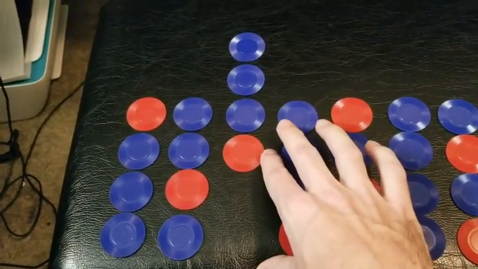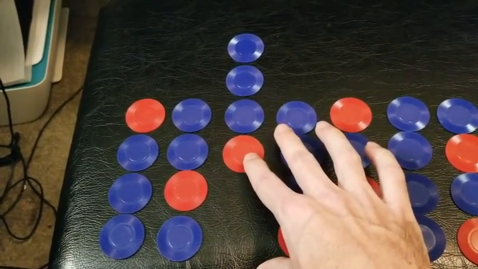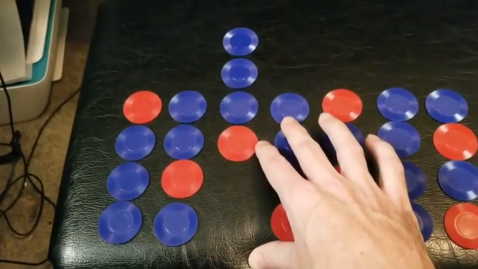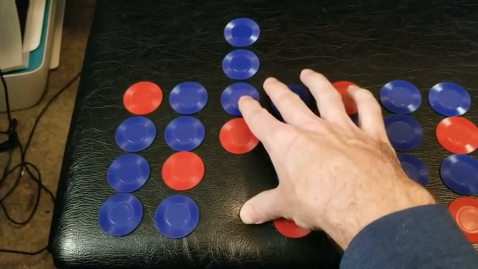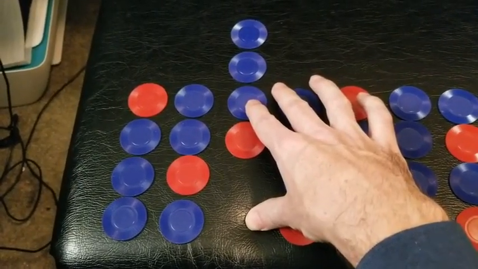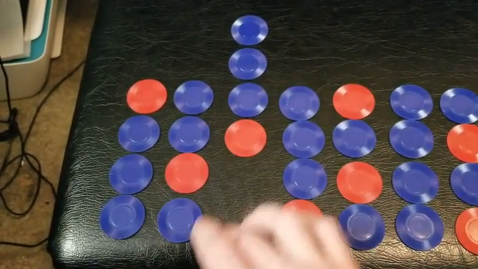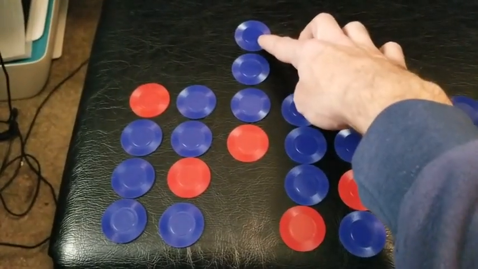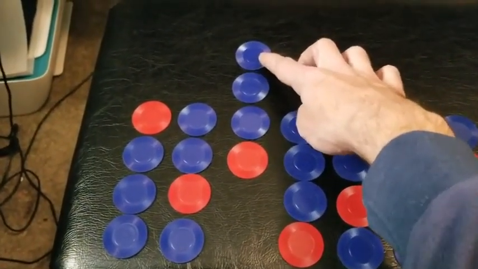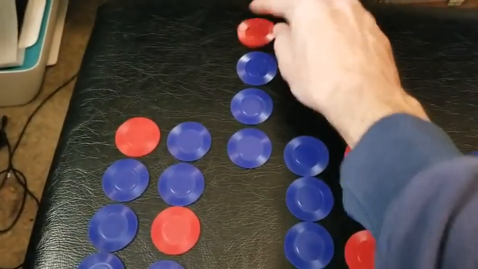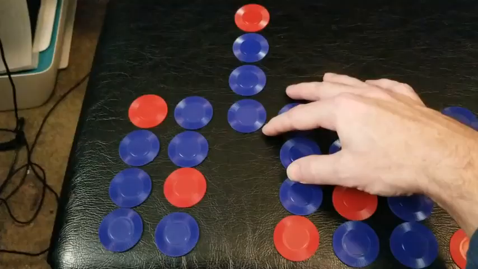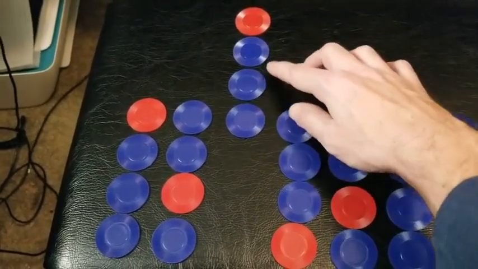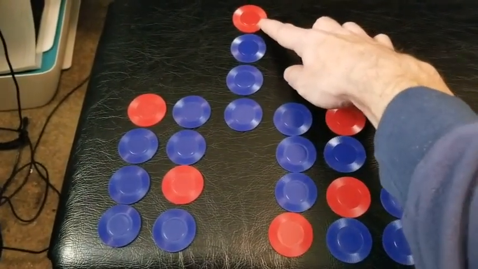Here we have the 4-2-3 position, starting on F flat, A flat, B flat, D flat. And here's our 2-3-3 position, starting on A flat, B flat, D flat, and F flat.